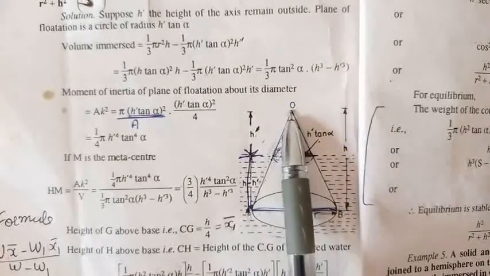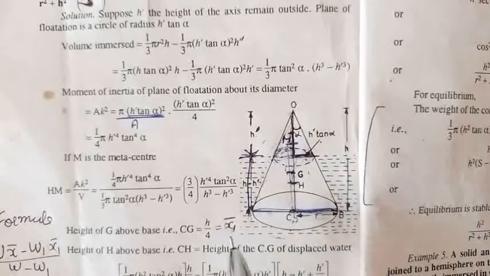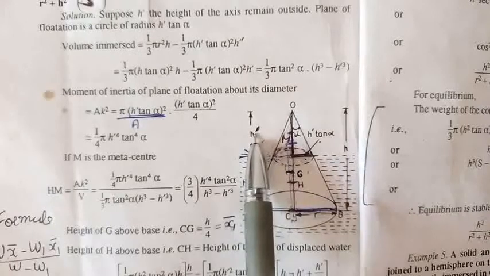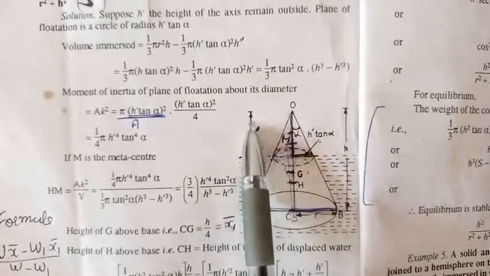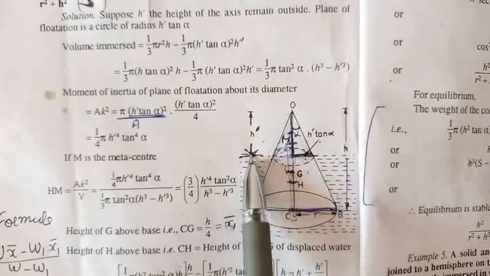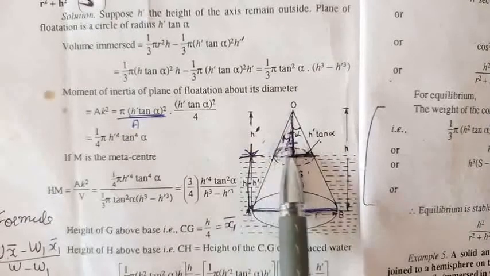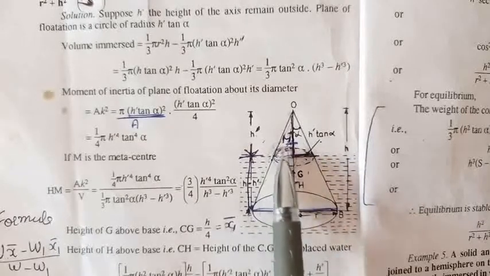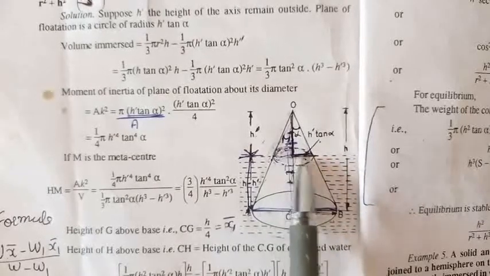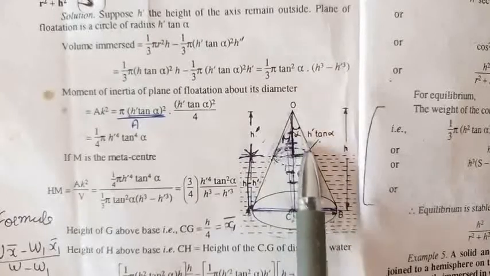O is the vertex here, which is upwards. Now, let us take h dash is the height of the axis which is outside the liquid, means this length is h dash. This is the plane of flotation, which is a circle, and the radius of this circle is this length, which we can find from this triangle.